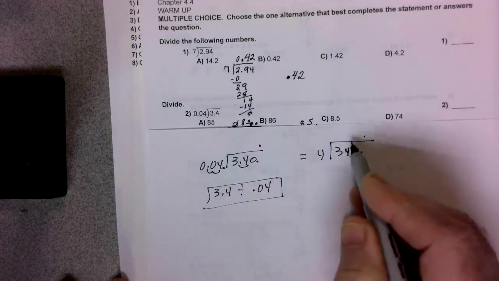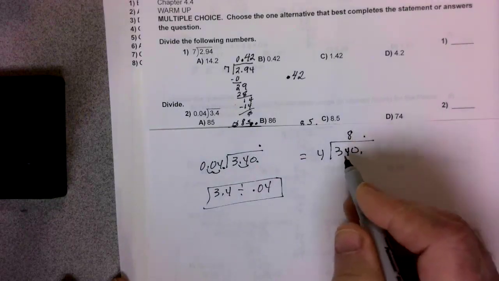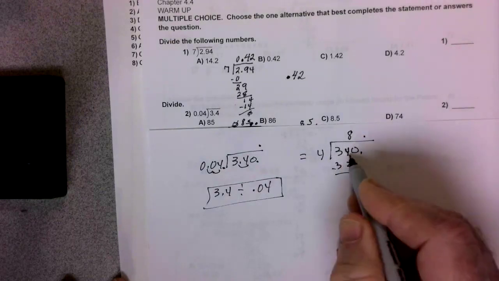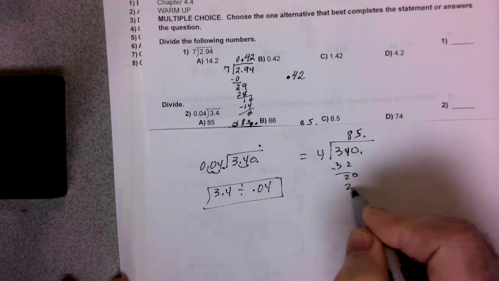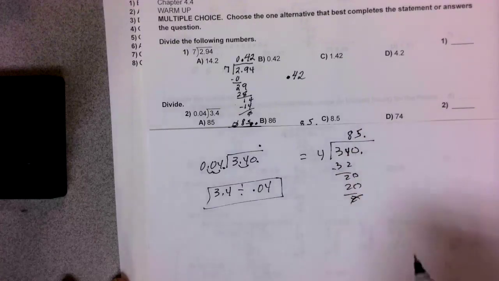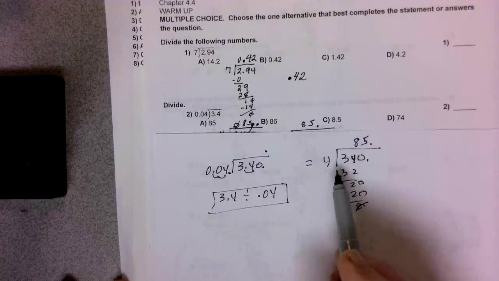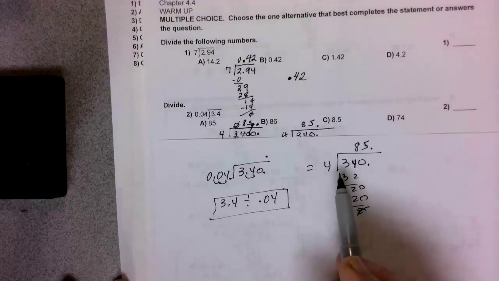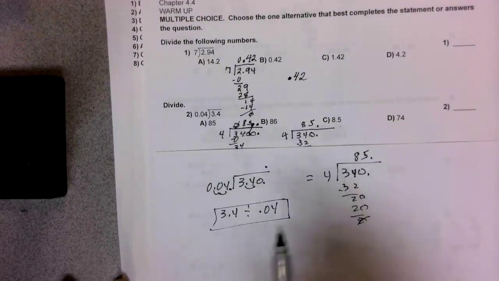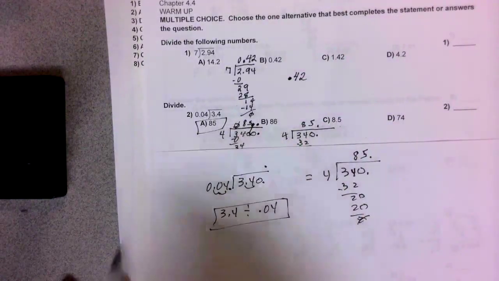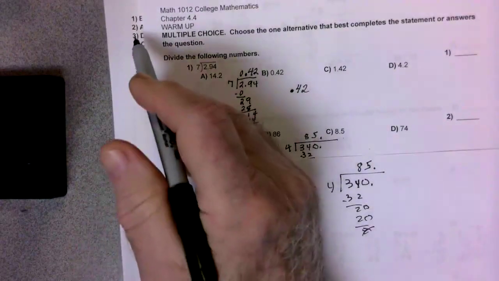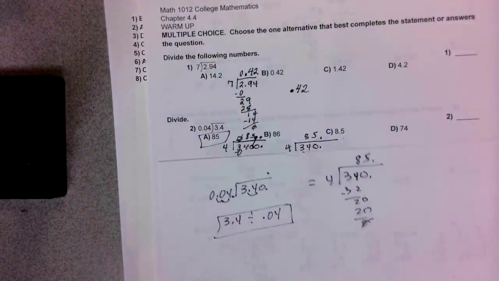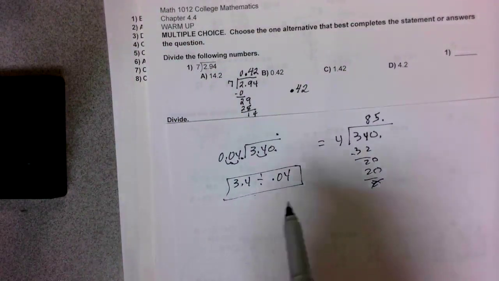And how do we do this? Well, 4 times 8 is 32. 34 minus 32 is 2, bring down the 0, 20. 4 goes into 20 5 times. 4 times 5 is 20, remainder of 0. And so the answer to this one, number 2, would be A, 85. So here I'm looking for it. So here it is. The answer to 2 is 85. Can you see that over here? The answer to 2 is 85. Now let's come back to this approach.